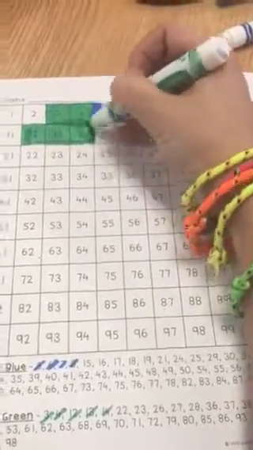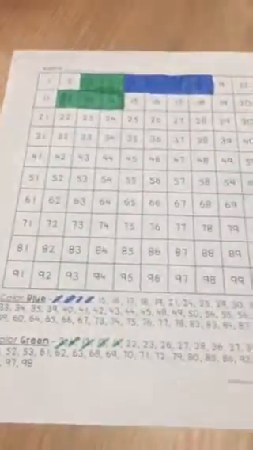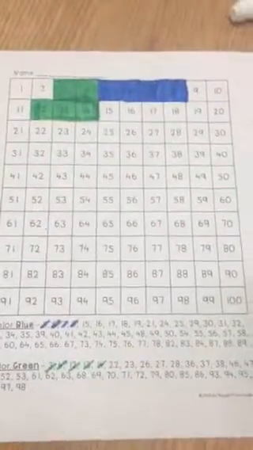And I'm going to color all this in. Then I'm going to continue and mark off the numbers and keep coloring them. And then when I'm all done, it's going to reveal, or show you, my mystery picture.